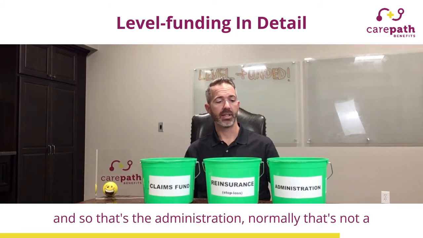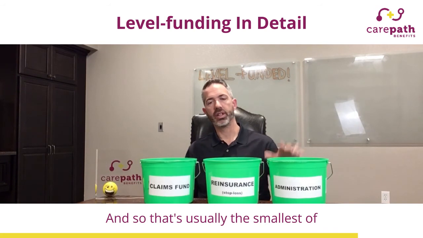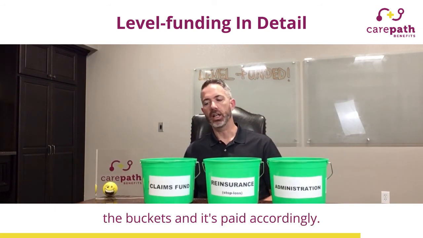Normally that's not a large amount. Here at CarePath, that administration fee is around $100 per employee per month for our groups. That's usually the smallest of the buckets, and it's paid accordingly.